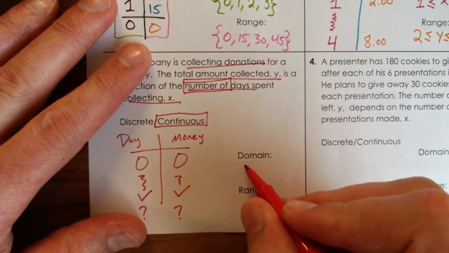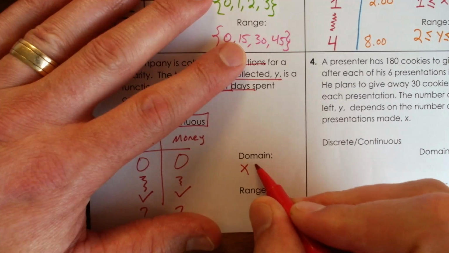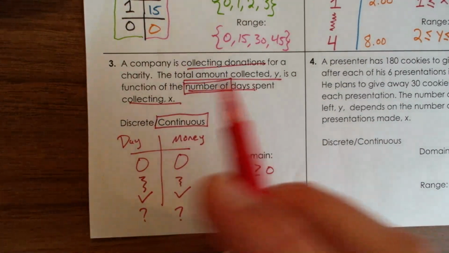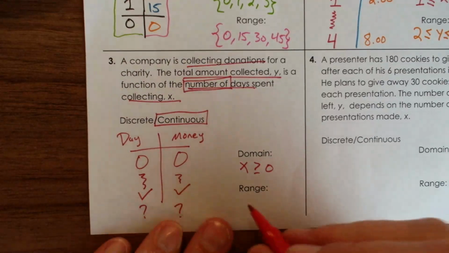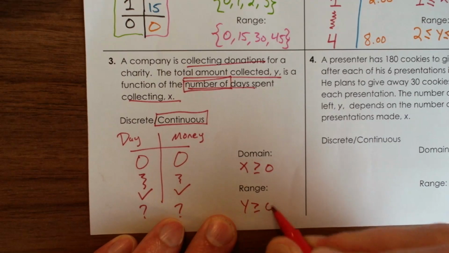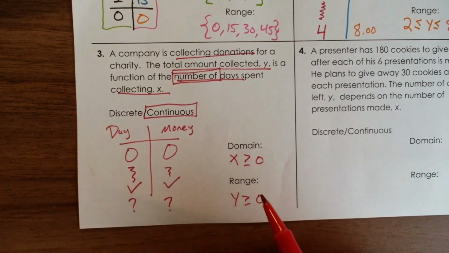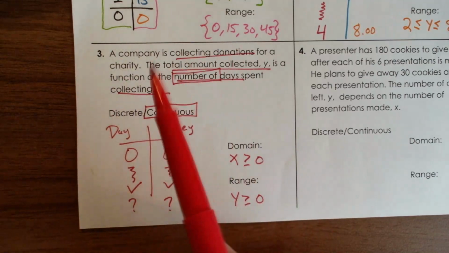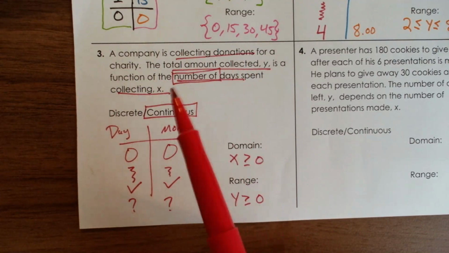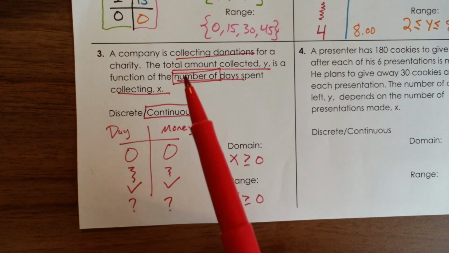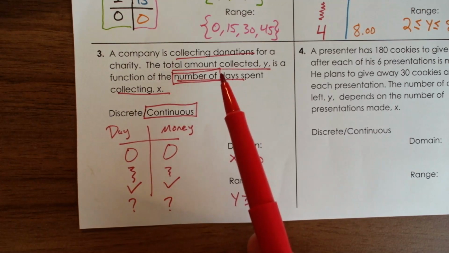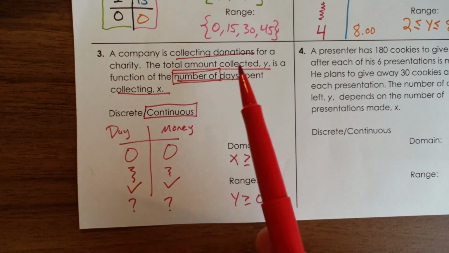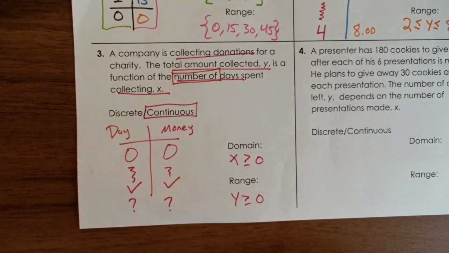So my domain would be all the x values that are greater than or equal to 0, because they could spend as many days as they would want based on this. They didn't say when it had to stop. And because of that, my range would also be greater than or equal to 0, because they could collect so much money during that time. I don't know how the two things are related mathematically. I just know that the number of days spent collecting is going to impact the function of y, which is the amount of money they collected.